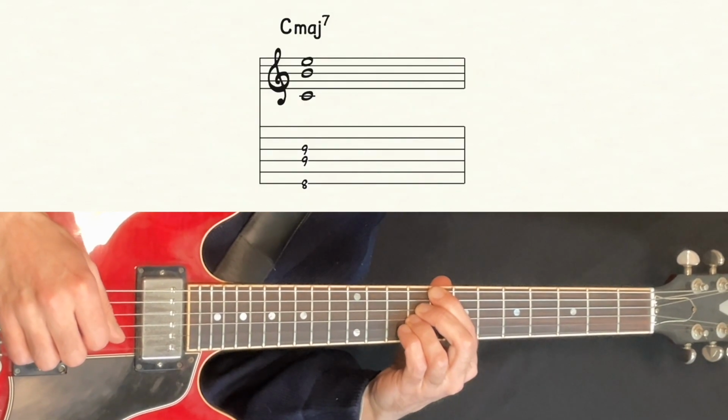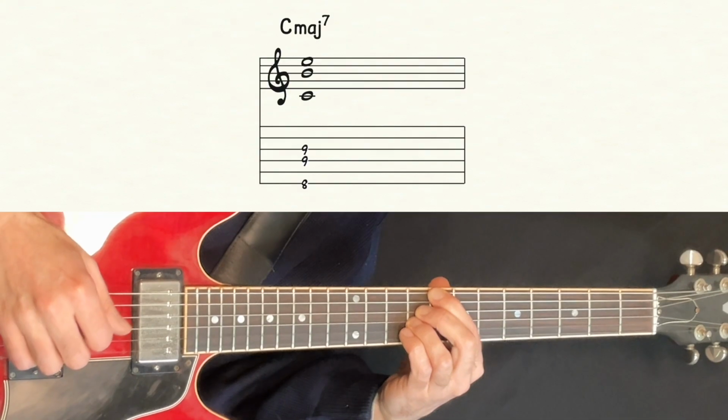Before we incorporate the 3rd into our bass lines, we need to do one more thing. The whole premise of this video is to combine bass lines with chords, so let's look at 2 simple C major chords we can easily use. Here's a root position C major voicing with the root on the 6th string. And here's one with the root on the 5th string.